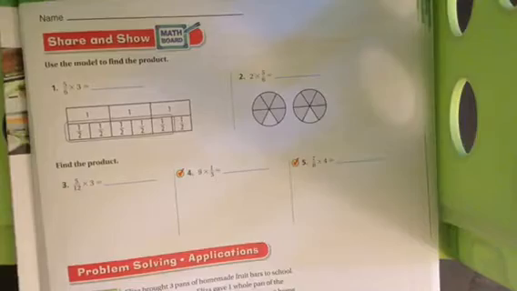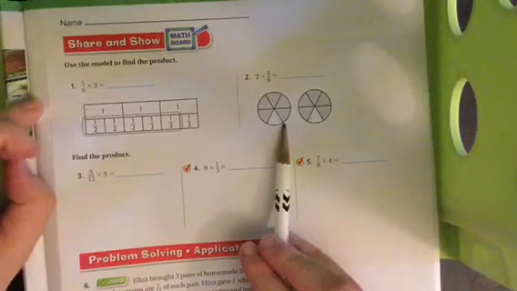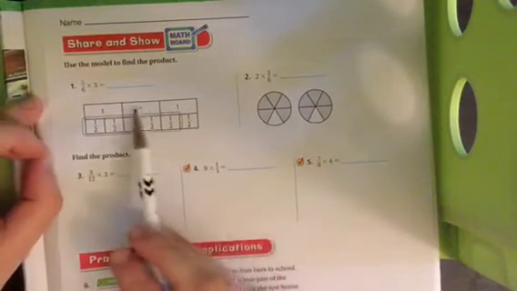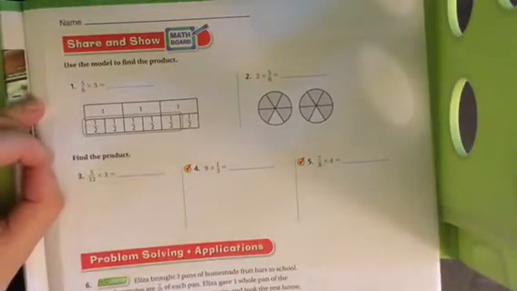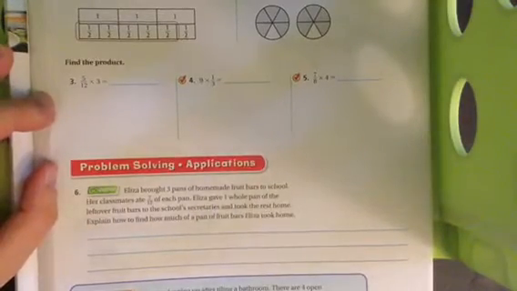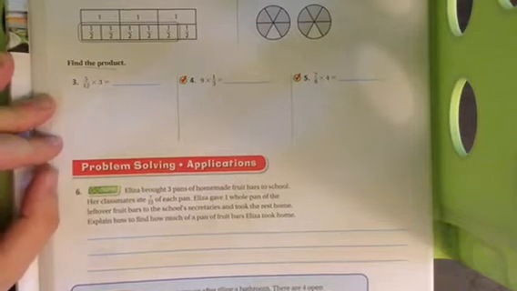What I want you to do: it says use a model to find the product. For 1 and 2, I want you to see if you can solve it with the model. If not, you can solve it with multiplying. On page 429, for 3, 4, and 5, I want you to solve it. It says find the product. You can choose to make a model, or you can choose to just multiply it. I would like you to try number 6 on page 429.